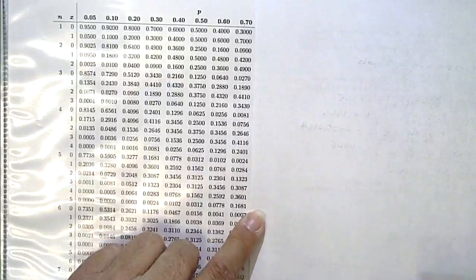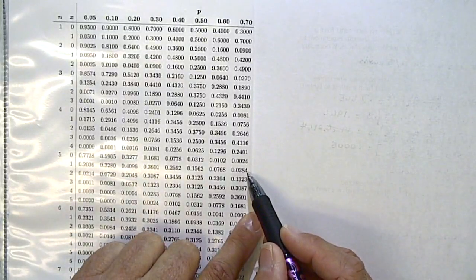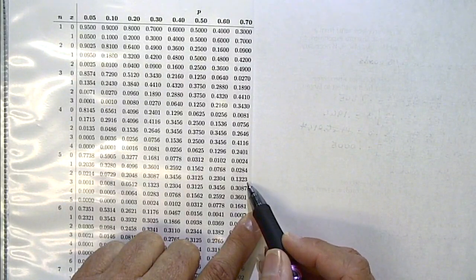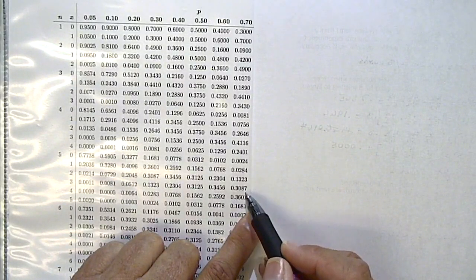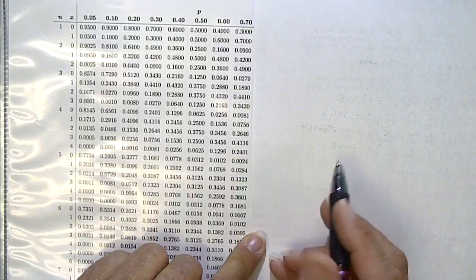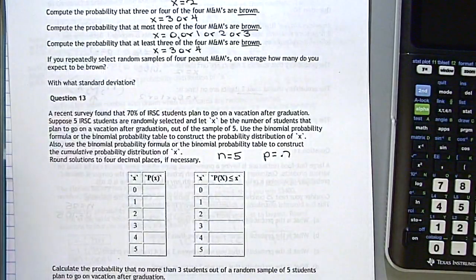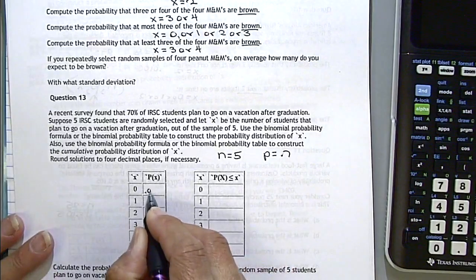So what are the numbers that I want? 0.0024, 0.0284, 0.1323, and so on. I just copy those 5 numbers down, okay? This is why it's so nice to learn how to use the table, right? So I did that for us. And it looks like this.